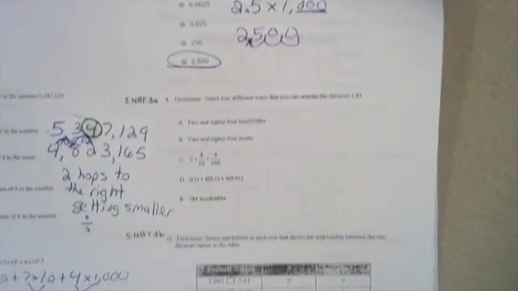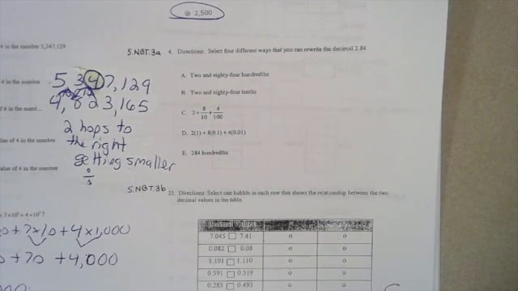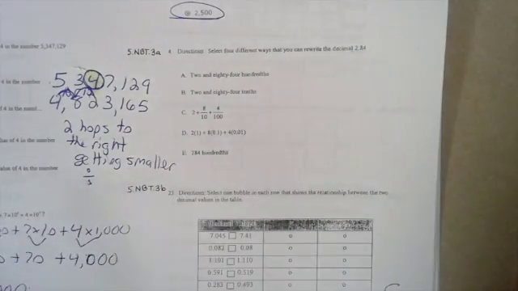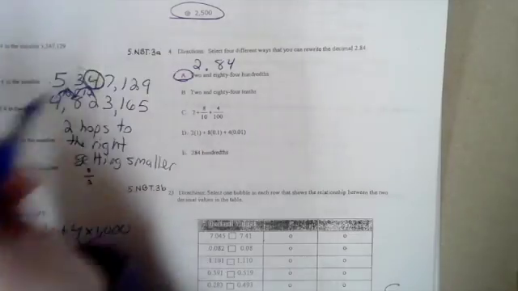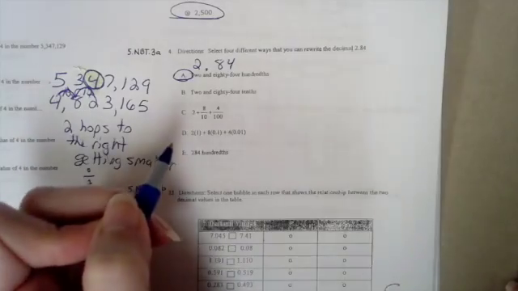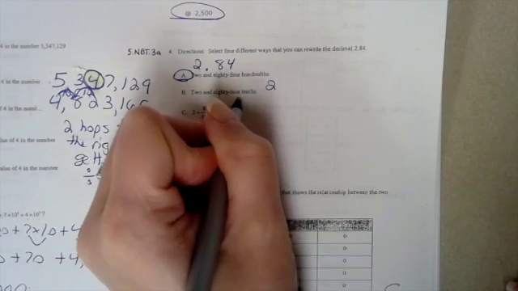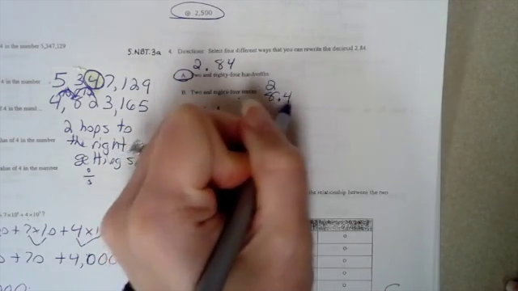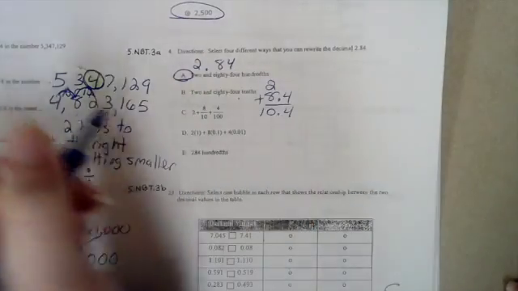Select 4 different ways that you can rewrite the decimal 2 and 84/100. Well, first of all, 2 and 84/100 is exactly letter A. So that is one correct answer. 2 and 84/10, well, 2 is 2, and 84/10 would be an 84 to the 10th place. So that is actually 10 and 4/10, so B is not a correct answer.